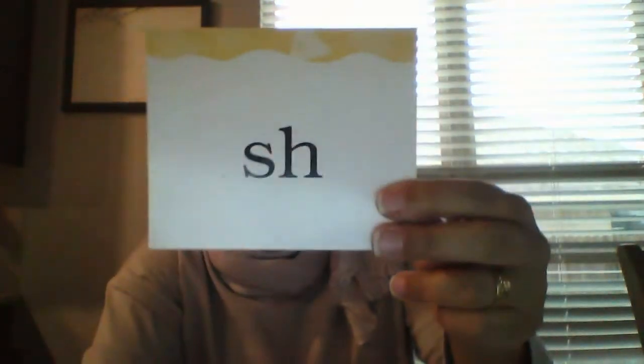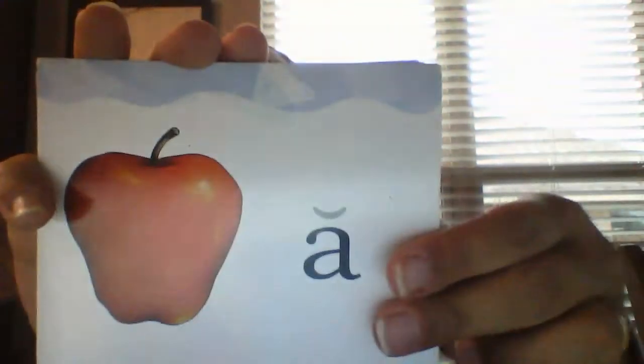Digraph CK. Digraph TH. Digraph SH. Very good. All right, now for our picture cards. Here we go. Repeat after me.